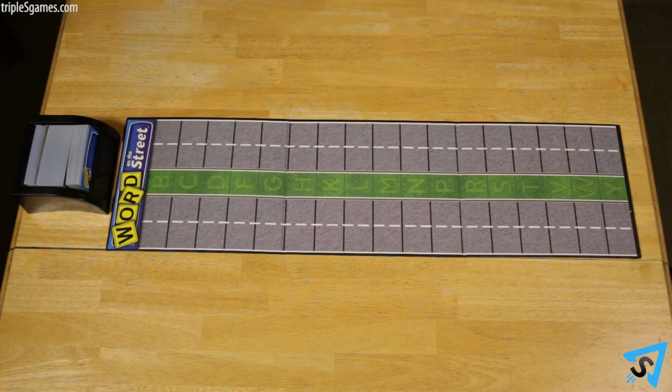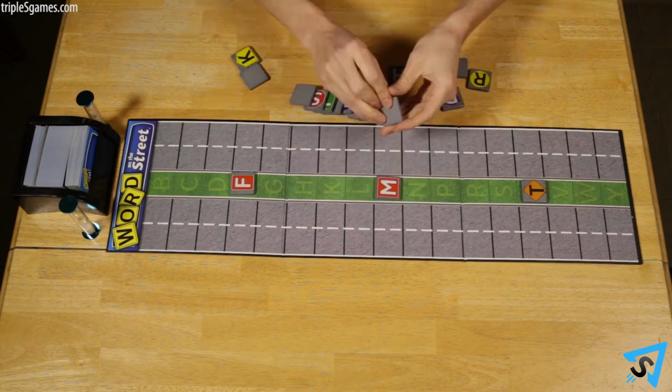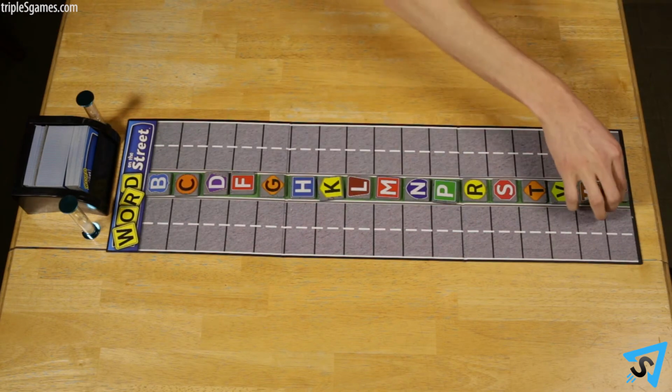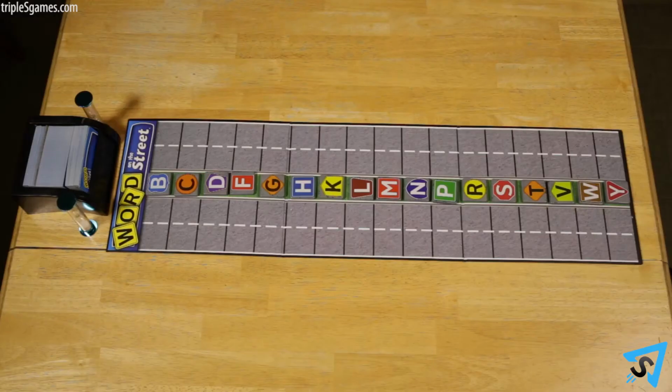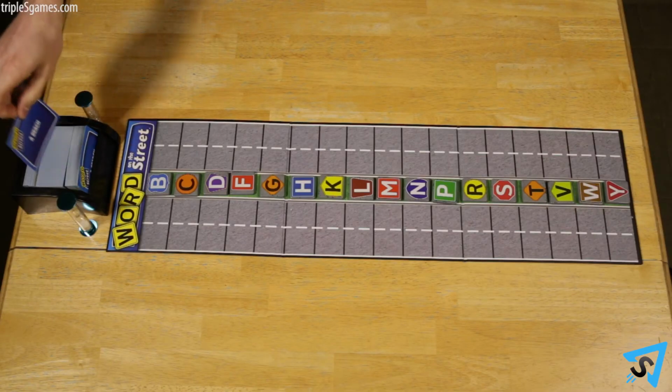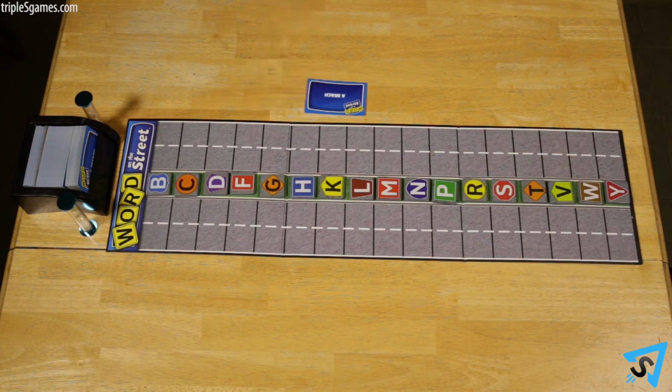Place the category cards and timers on one end and all the letter tiles on their corresponding positions in the center of the board. Teams alternate taking turns. On your team's turn, draw a category card and the opposite team flips the timer. You now have 30 seconds.